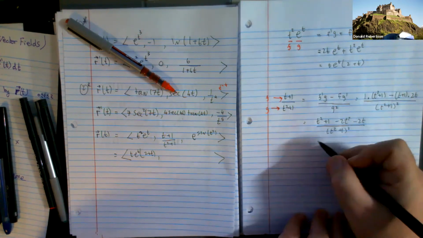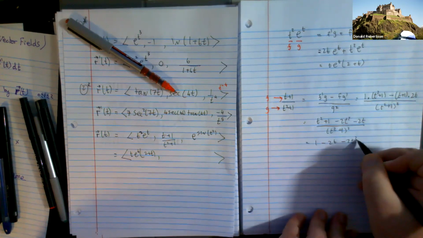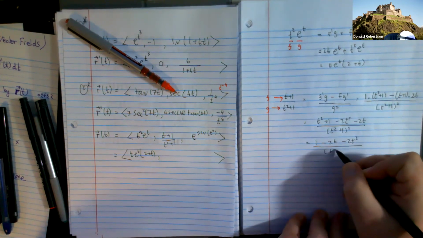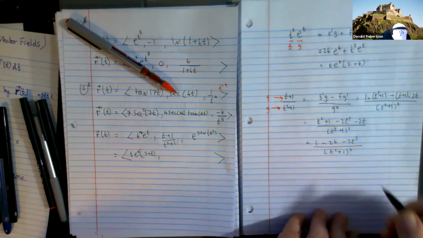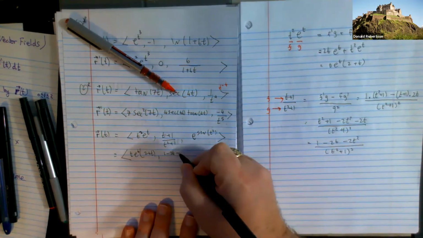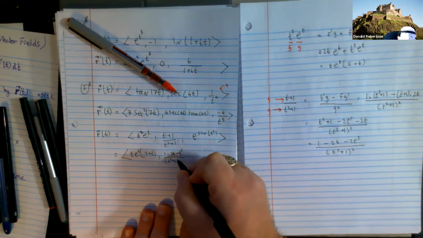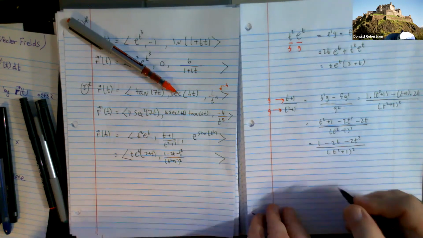And you get 1 minus 2t minus 2t squared, which I'm pretty sure can't be factored, so that's as good as that's going to be. And the last one.